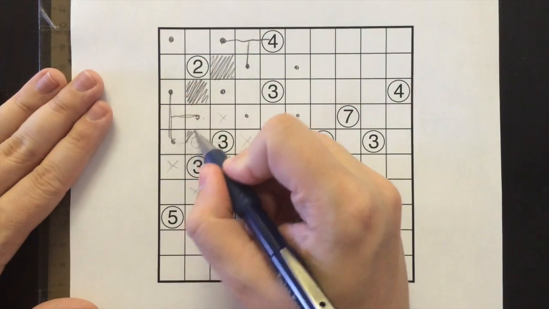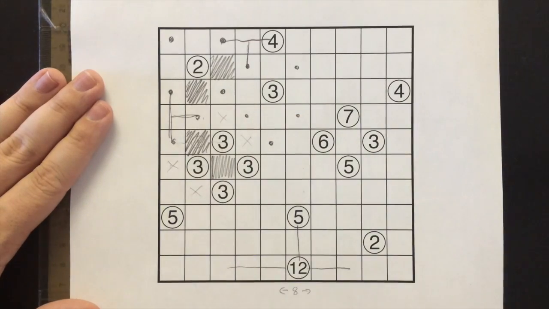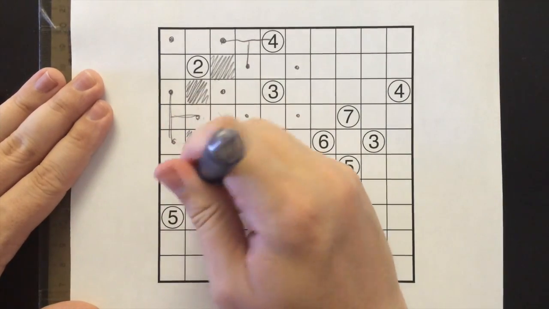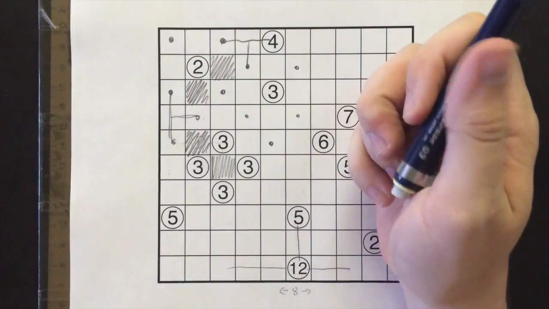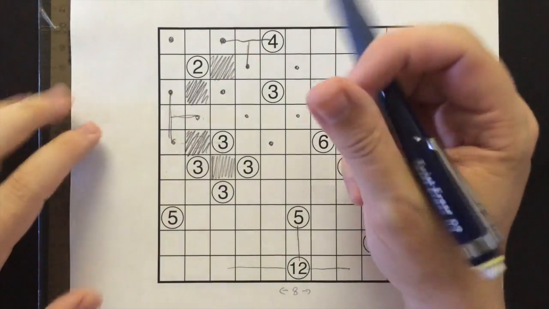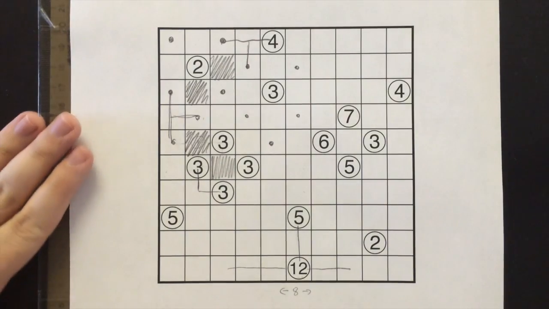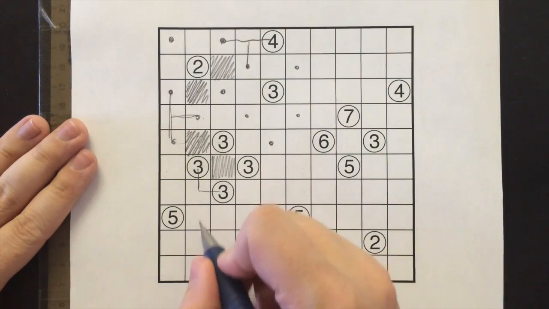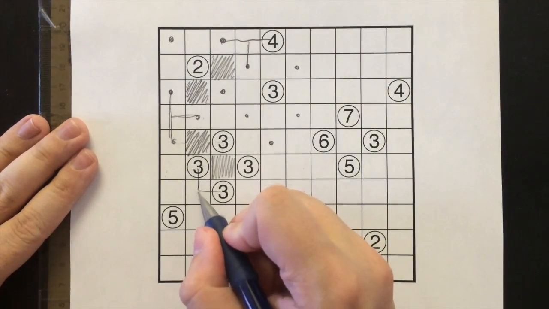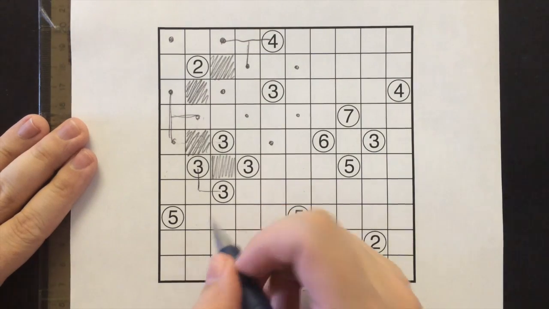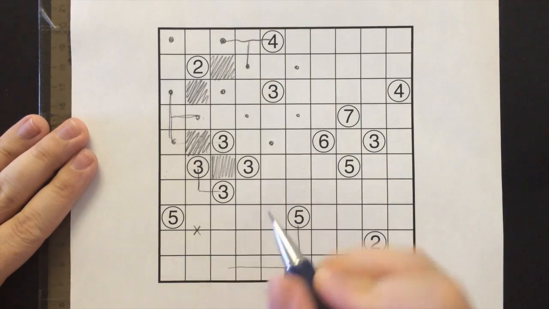And consequently, what we should really be able to mark is that the 3s don't see to this cell. This 3 now must see at least 1 cell below. And a notation I like to use in cave puzzles as well as these puzzles is when I know one of the next few cells is going to be shaded, I'll mark that in.